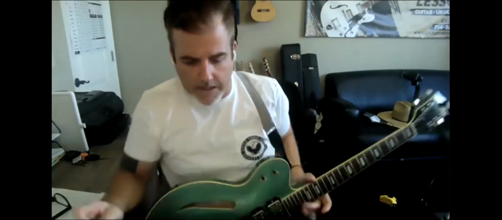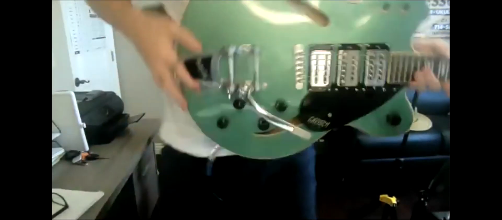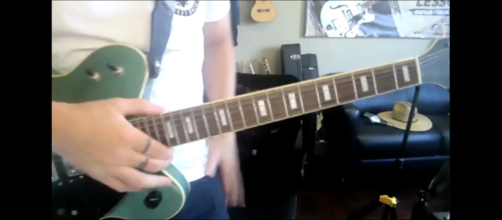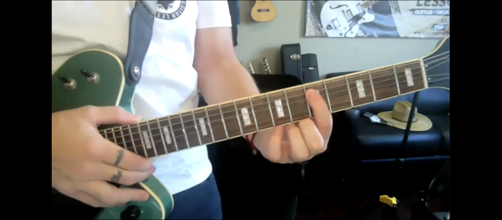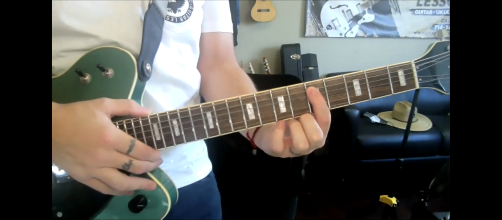So there's a couple of things I want to show you. Number one, let me show you this part right here. Ultimately you got to know the chord. You got to know the names of the notes on the chord. So let's start right here. Do you know what the A string 5th fret is? A string, 5th fret. Yeah.